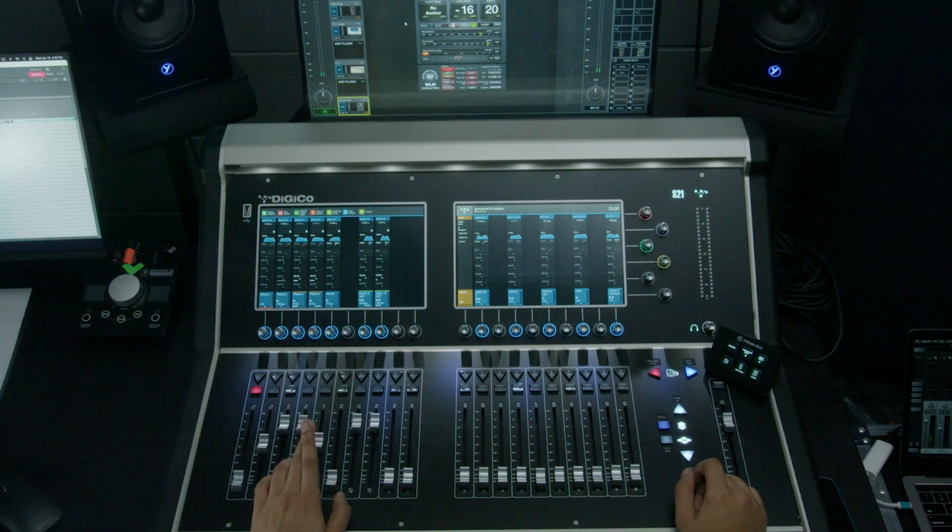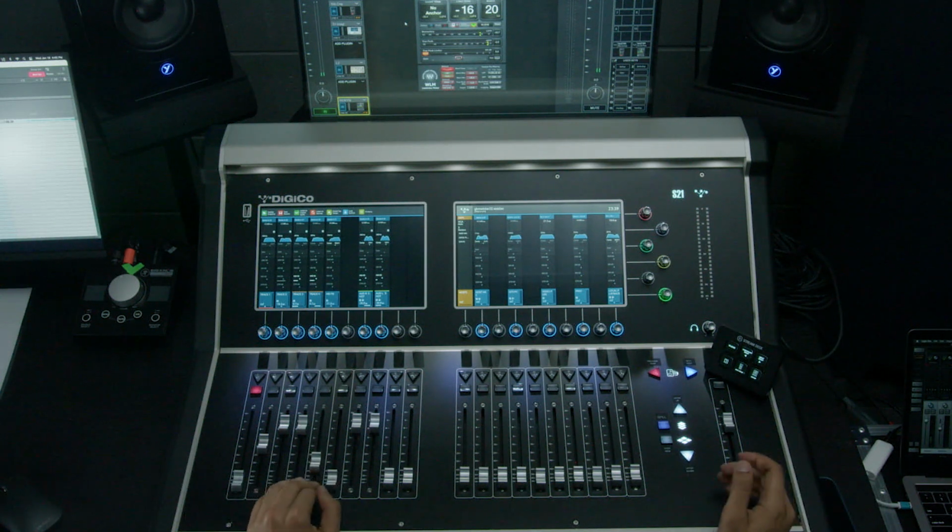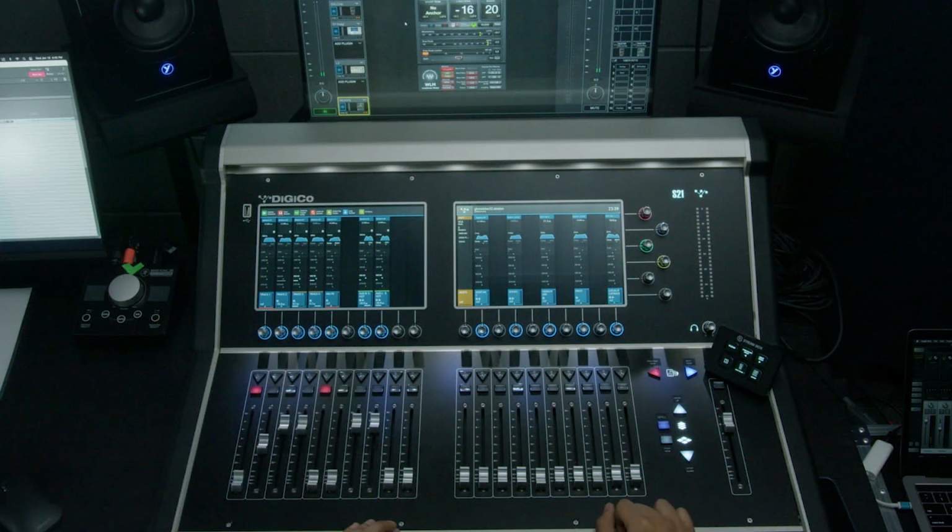We also have our MD talkback in the event that you need to communicate with the music director. But again, this stays muted because we don't want to hear the talkback mic on the stream.